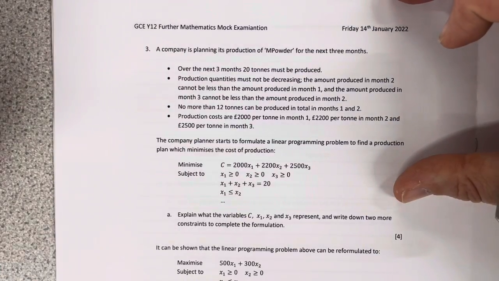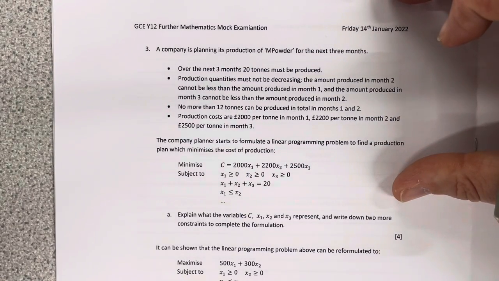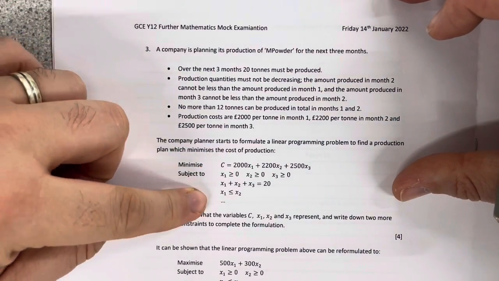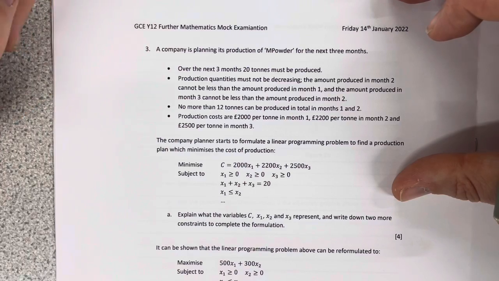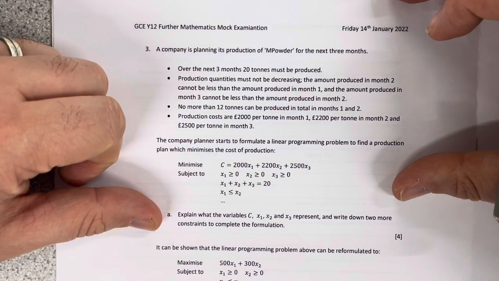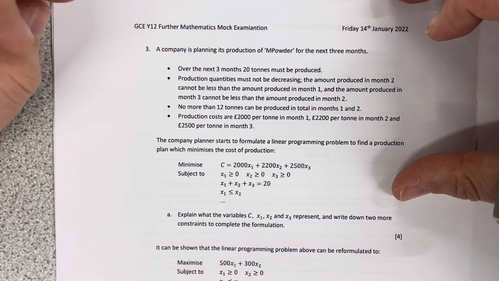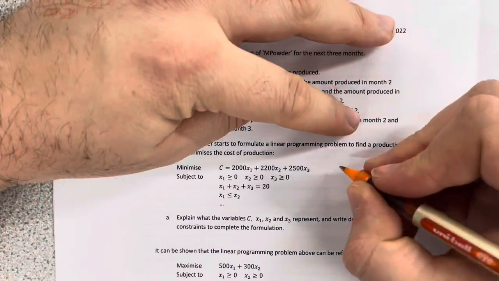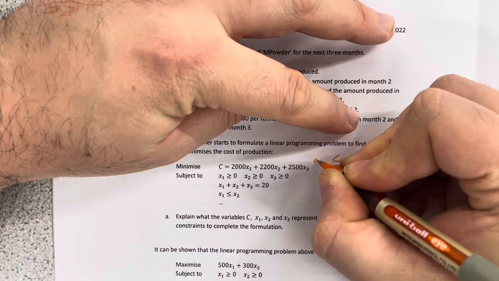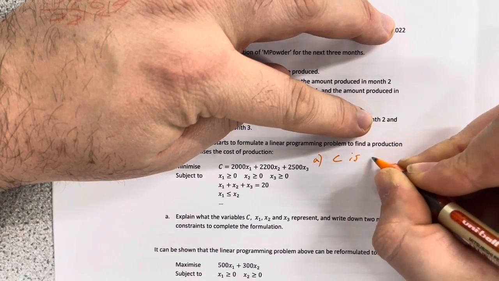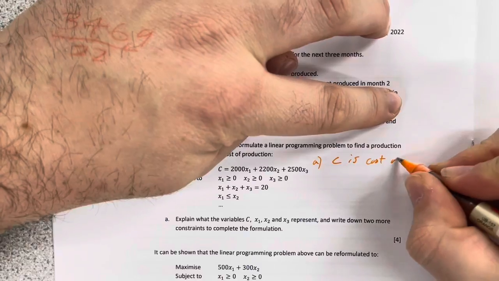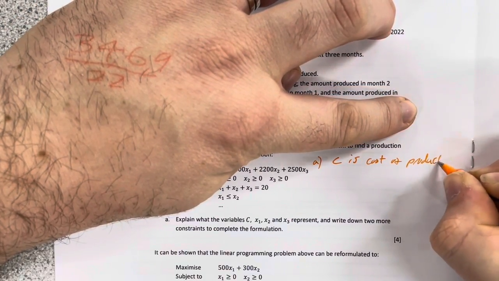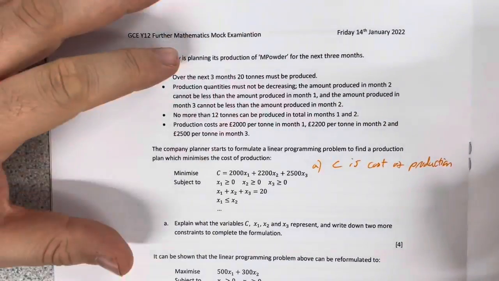The company planner starts to formulate a linear programming problem to find a production plan which minimises the cost of production. And we can see the start of his work there. Part A, explain what the variables C, x1, x2 and x3 represent, and write down 2 more constraints to complete the formulation. Okay, so C is the cost of production. Okay, that's why it's been depicted with the letter C, because it's for cost.